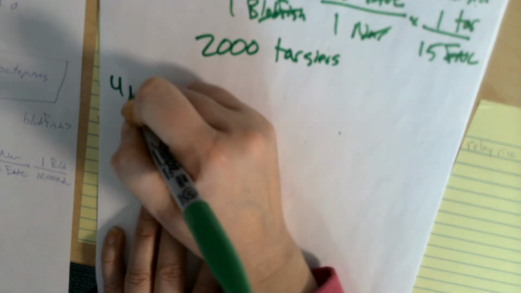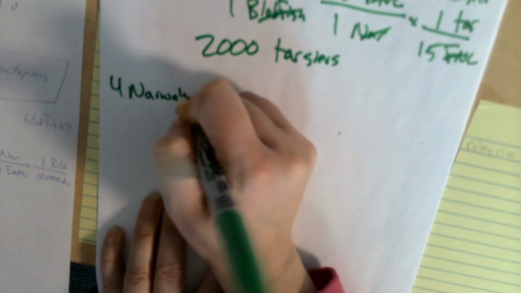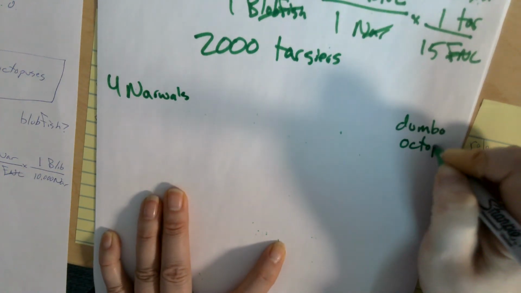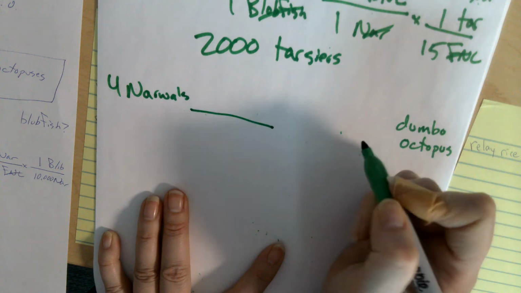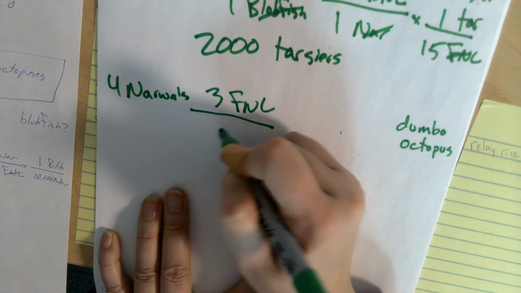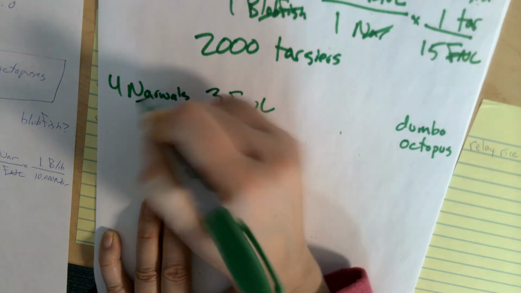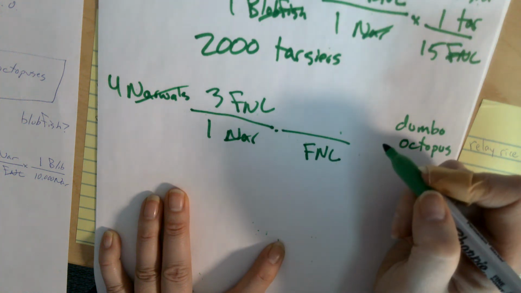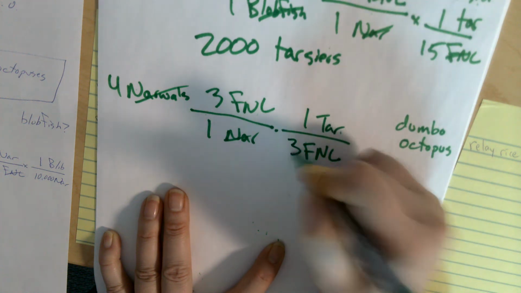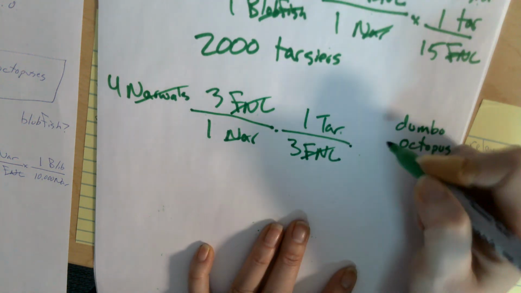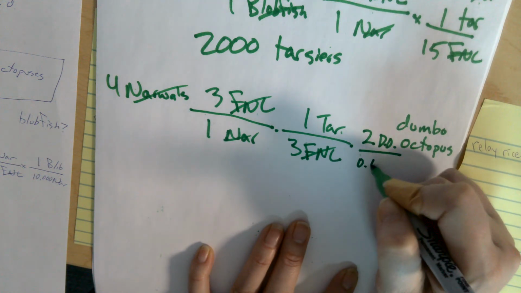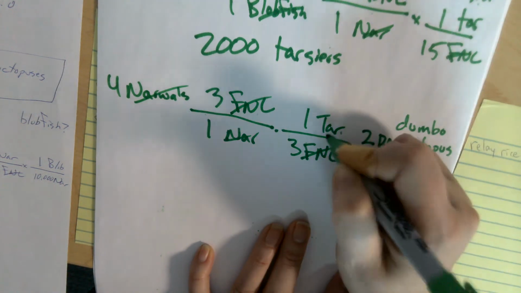All right, now I'm starting with 4 narwhals, and I need to get to Dumbo octopus. So, what do we know? 3 frill neck lizards to 1 narwhal. Cancel, cancel. Now I know I'm going to have frill neck lizards down here. So I have 1 tarsier to 3 of those gone. And I know I have 2 Dumbo octopus to a tiny number of tarsier. So these guys cancel out.